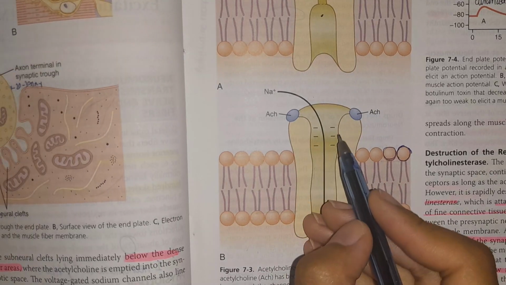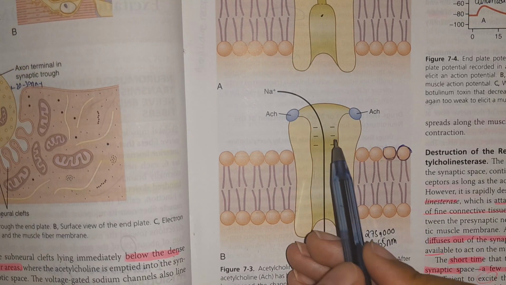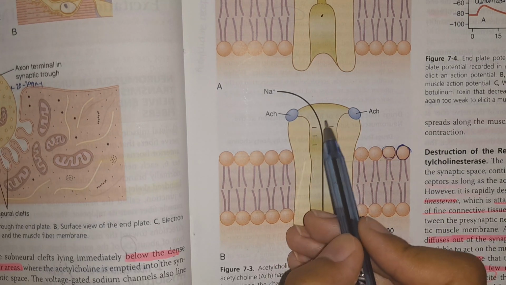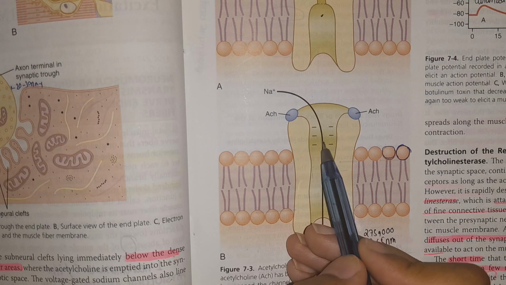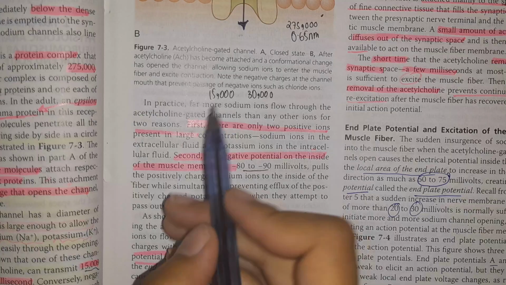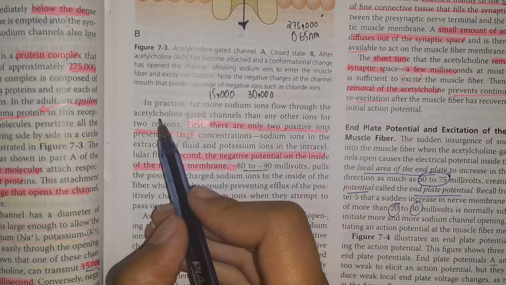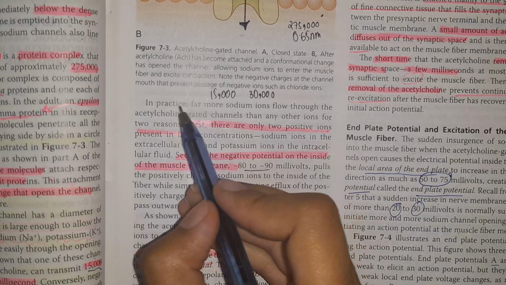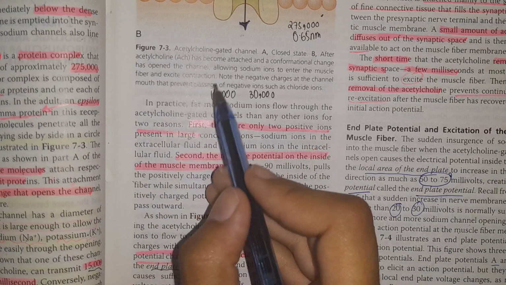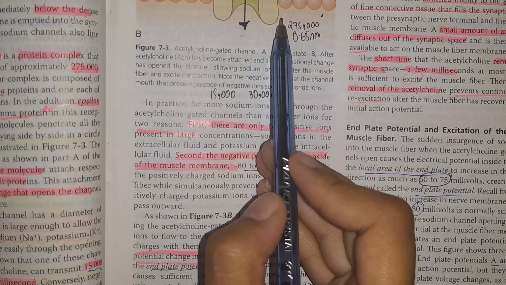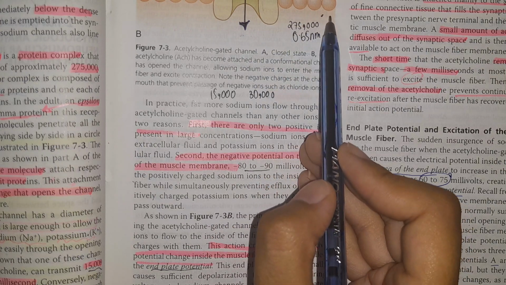Why can the chloride ions not move? They cannot move because of the large negative charge which is present on the inside or on the mouth of these acetylcholine receptors. Now, in practice, more sodium ions flow through the acetylcholine-gated channels than any other ion, for two reasons. These acetylcholine channels are permeable to sodium, calcium, and potassium.